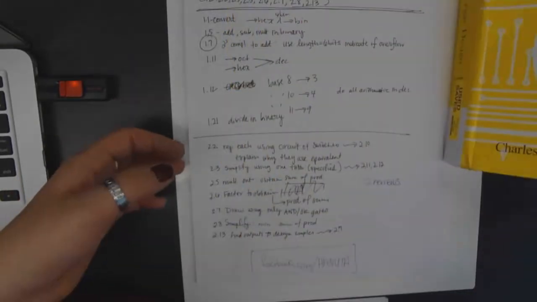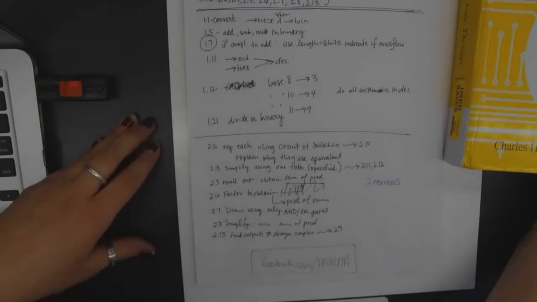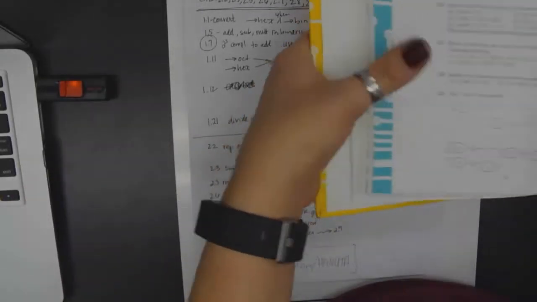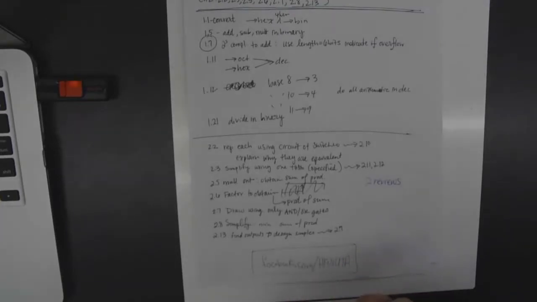Oh yeah, I have one question though about the overflow. I'm having trouble with overflow? Okay, we can take a look at that. Any particular question?